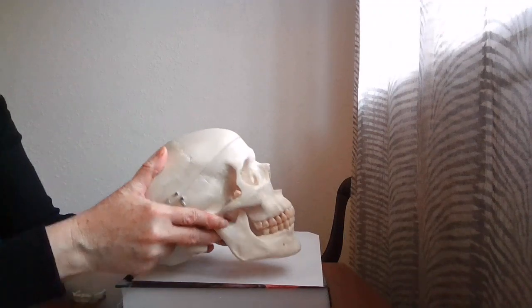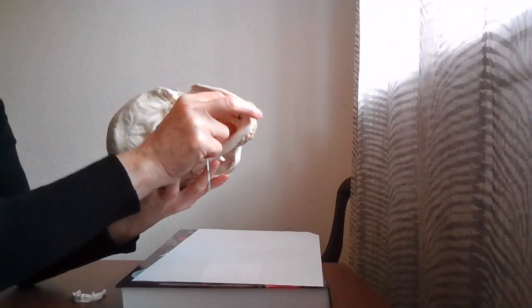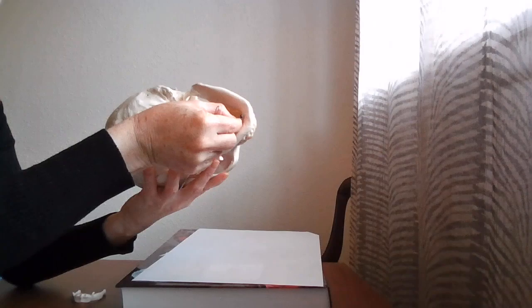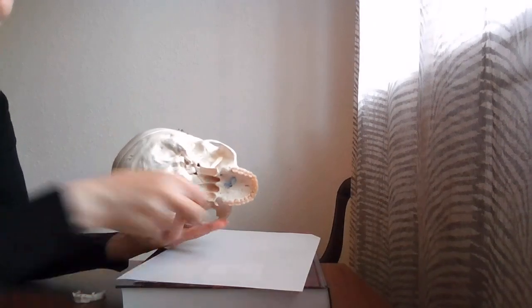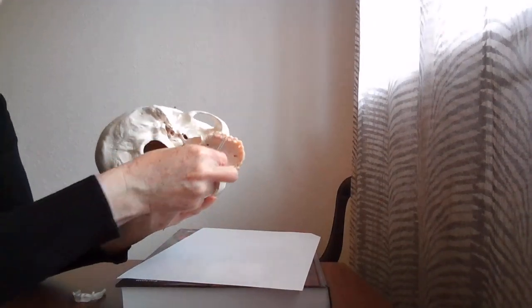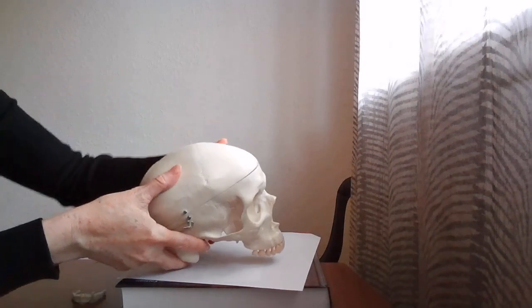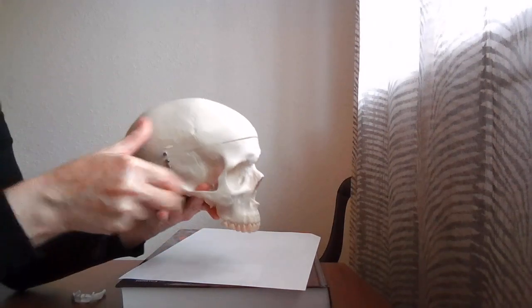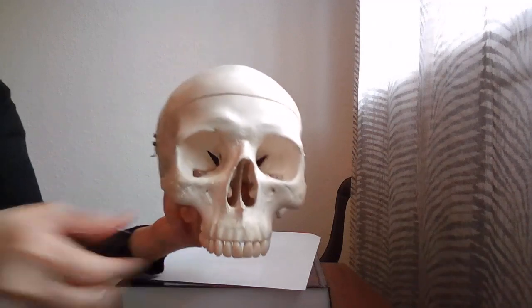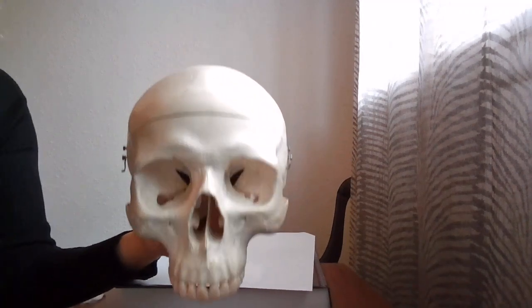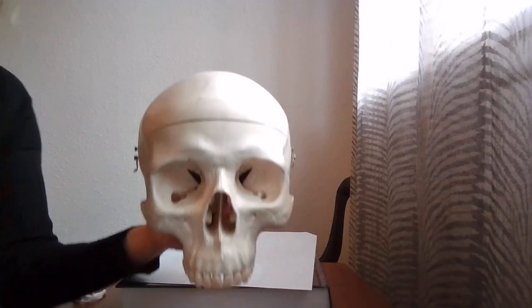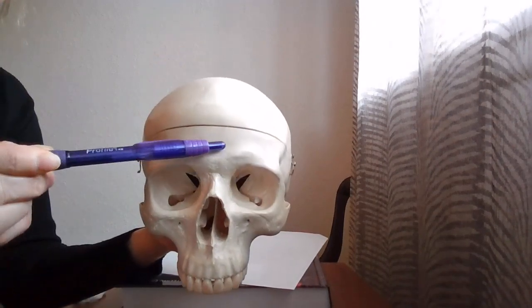Okay, so the first thing is my mandible is actually falling down, so I'm going to remove it. Sorry for that, because I don't want it to fall and break. So I'm going to use the skull without the mandible. Okay, so the frontal bone. Let me take this so it has some color.